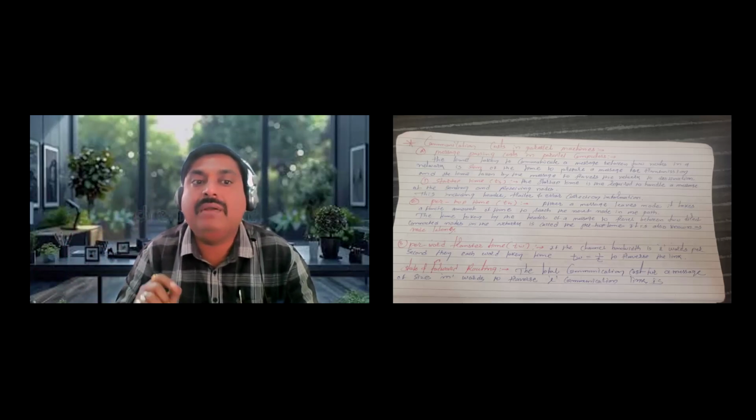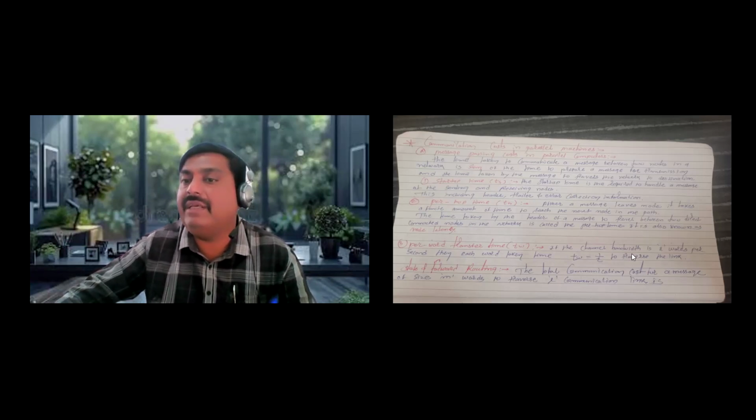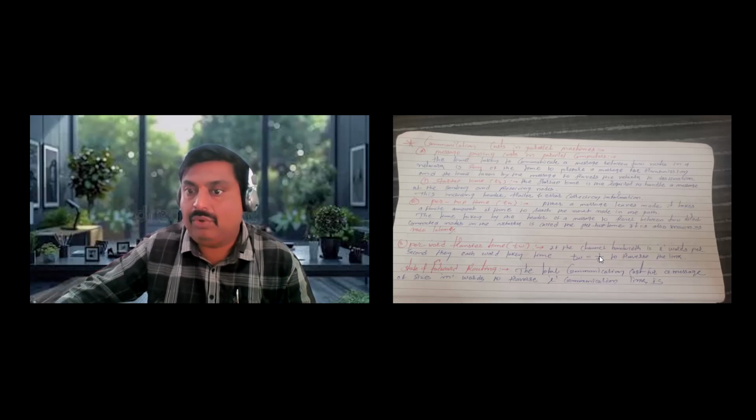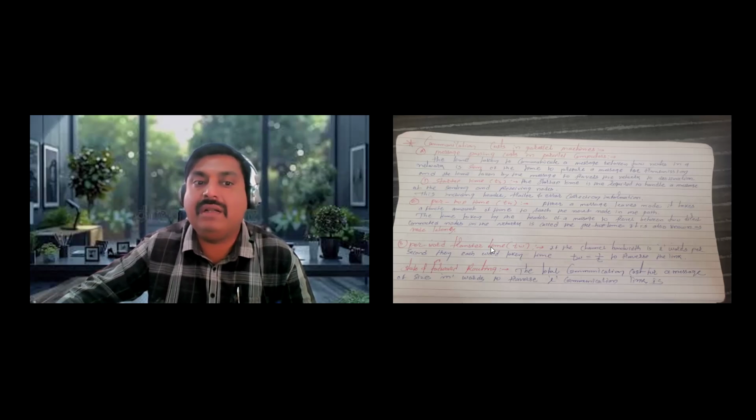Next, per word transfer time, that is t to the base w. If the channel bandwidth is r words per second, then each word takes the time t_w equal to 1 upon r to traverse the link. So that is the per word transfer time.